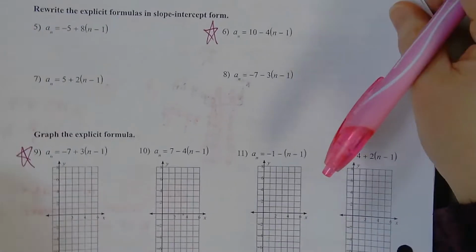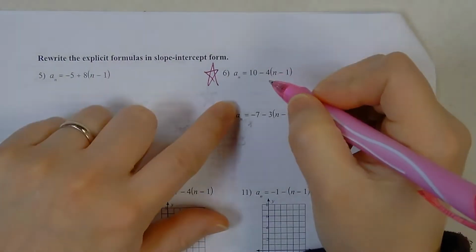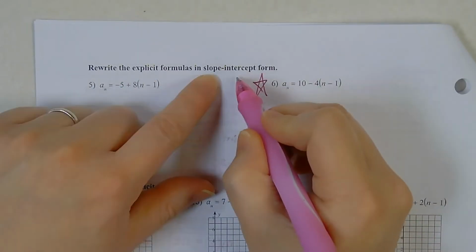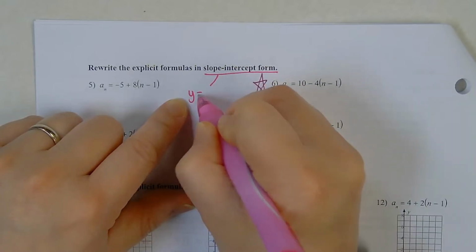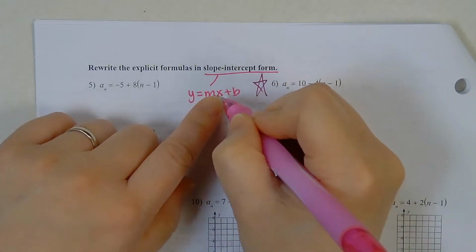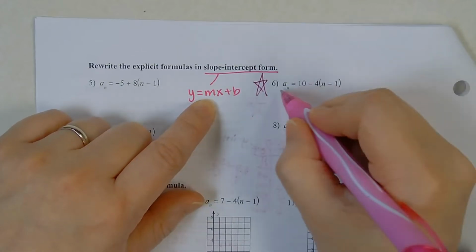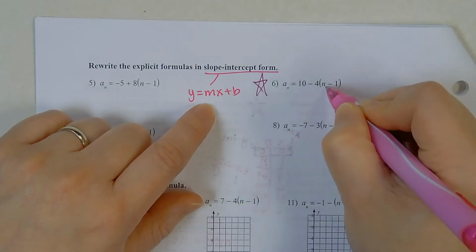Moving on to the next problem, or types of problems, we got number 6 right here. So if you look at number 6, it says rewrite the explicit formulas in slope-intercept form. And just like how we did before, slope-intercept form, remember, is y equals mx plus b. So remember, we have a variable for y and a variable for x. M and b are just regular numbers that we're going to see. So here's our two variables right here. So this is like our y. The n is like our x.